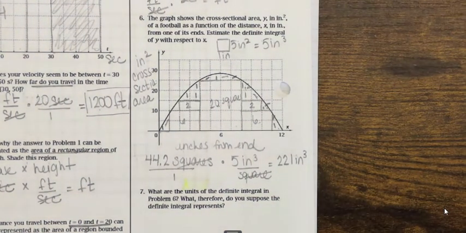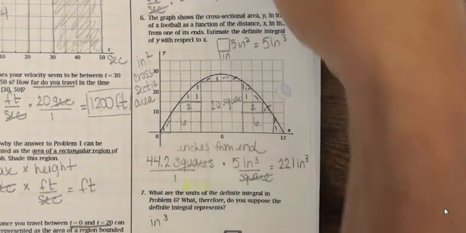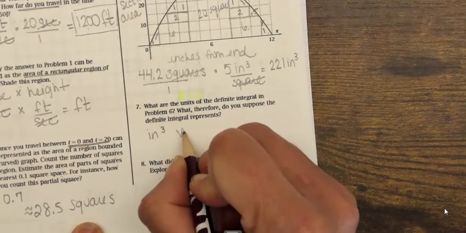What are the units of the definite integral in problem 6? Inches cubed. What, therefore, do you suppose the definite integral represents? The definite integral here must represent the volume of that much of the football.